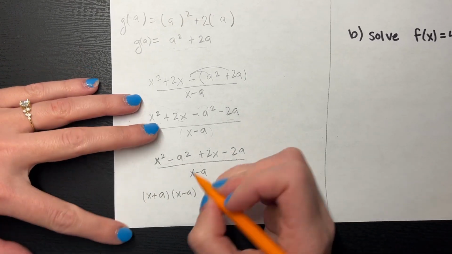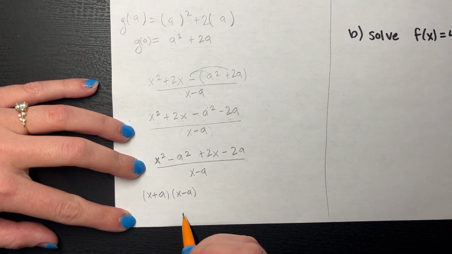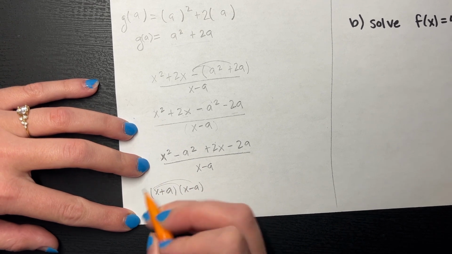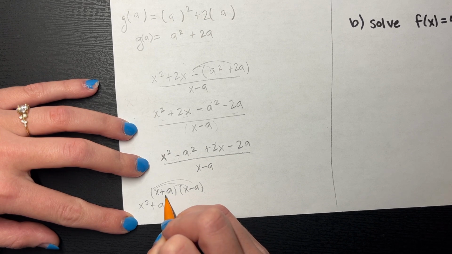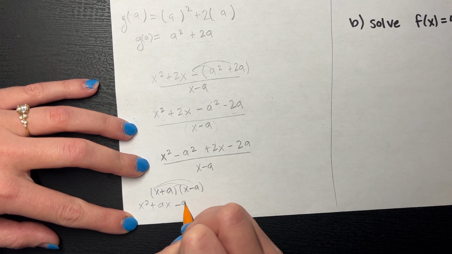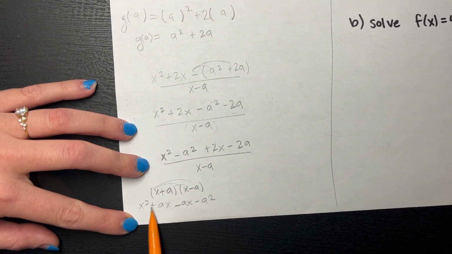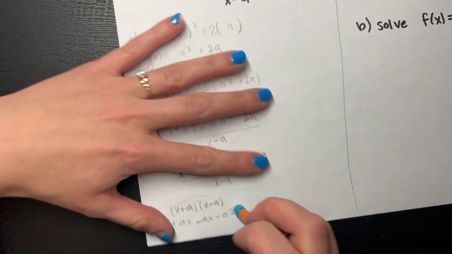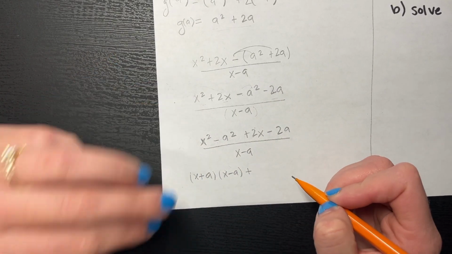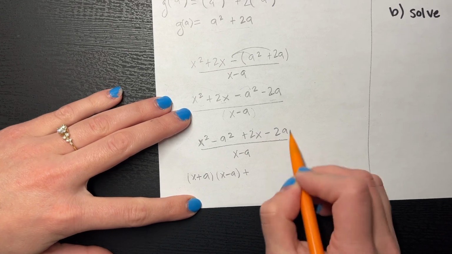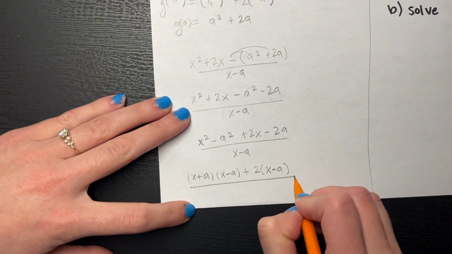So that's a pattern that you'll want to be familiar with and recognize, because when we multiply it through, we get x squared plus ax, and then we have minus ax minus a squared. So these cancel, and then we're left with x squared minus a squared. So that's where that came from. Anyway, so we have these multiplied together, plus, then we have 2x minus 2a. So let's factor out that 2, and we're left with x minus a, all over x minus a.